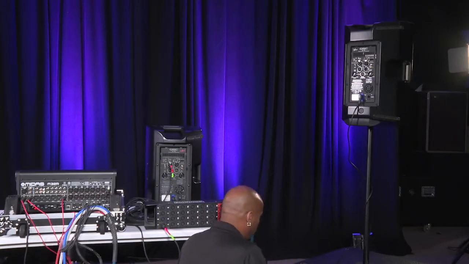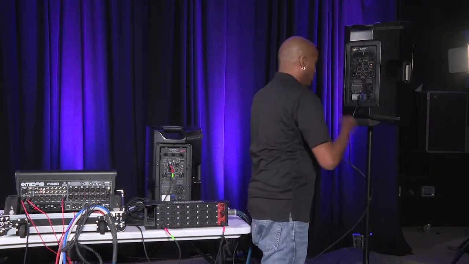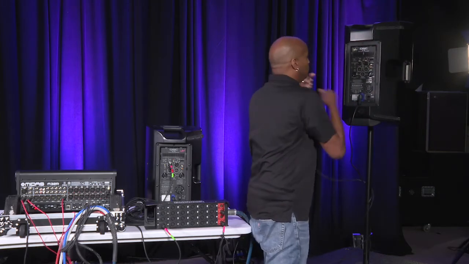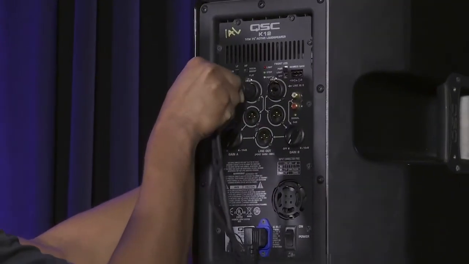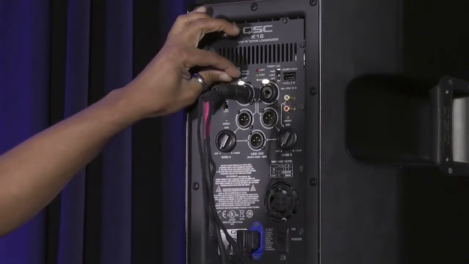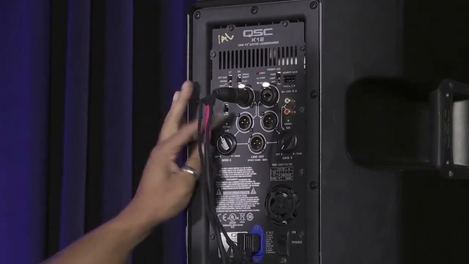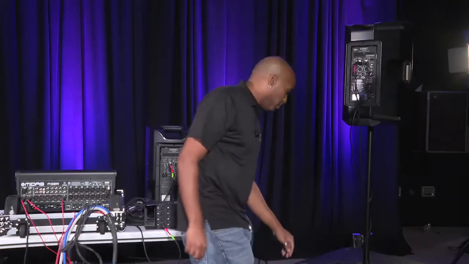And then what I can do is run my XLR into input A. Make sure all my settings are correct. Make sure that's set to line. Go ahead and turn my volume up to 0 and power up my speakers.